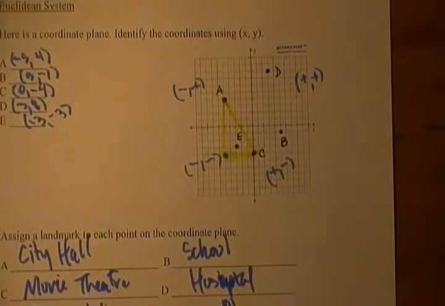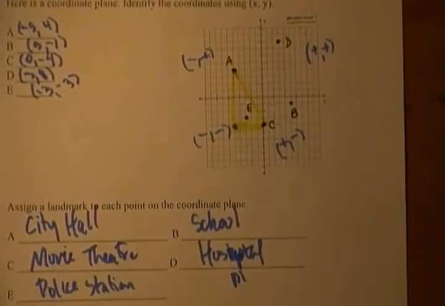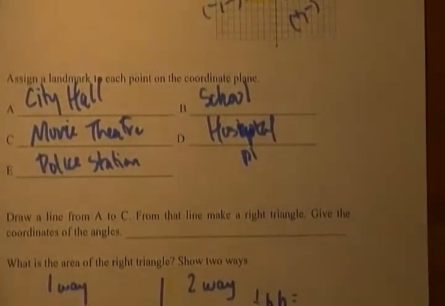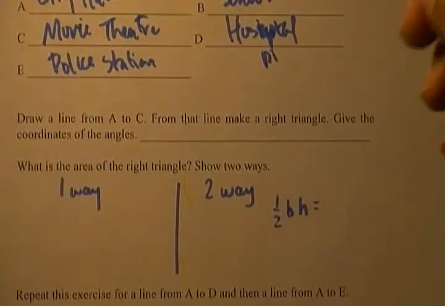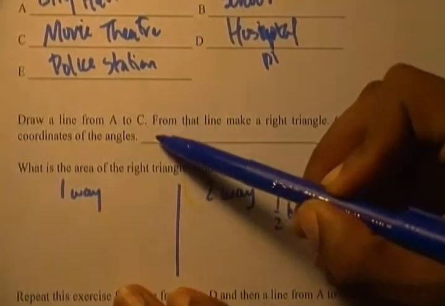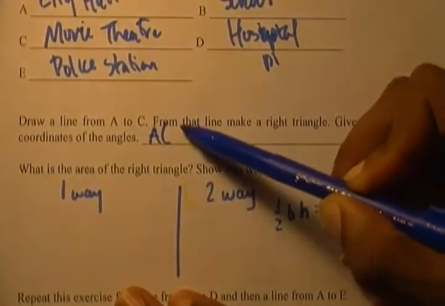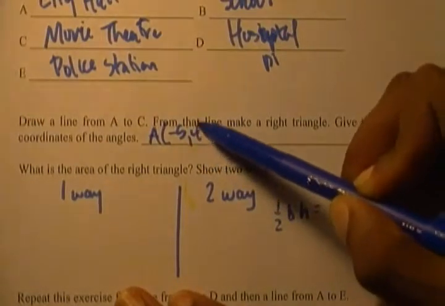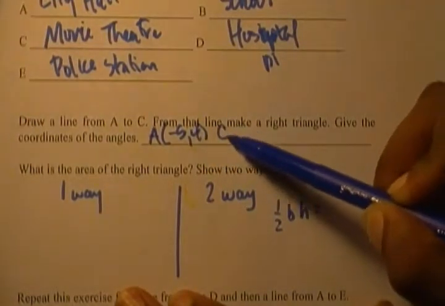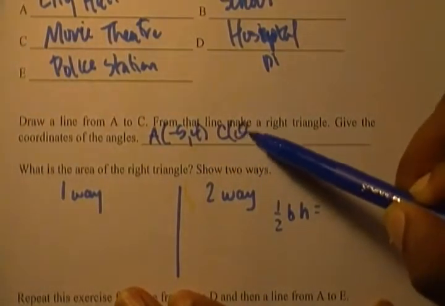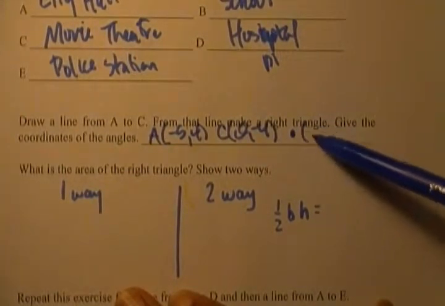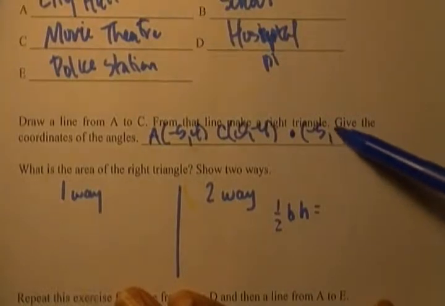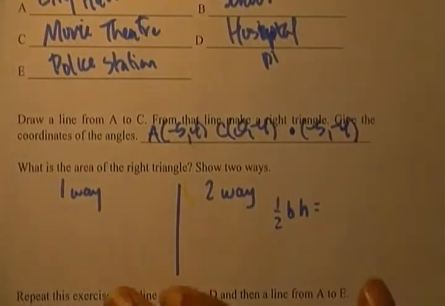So let's write that information down. Let's see, going down to right about there. So just to recap, the coordinate for A was -5, 4. The coordinate for C was 0, -4. And our new point, its coordinate is going to be -5, -4.